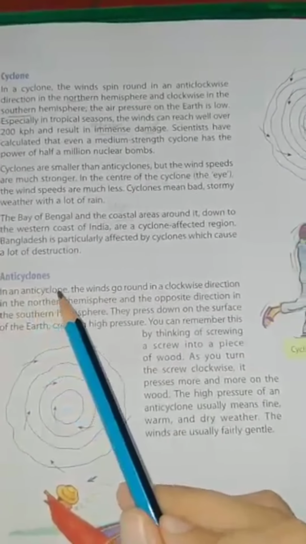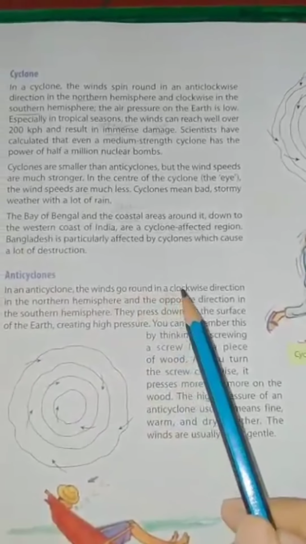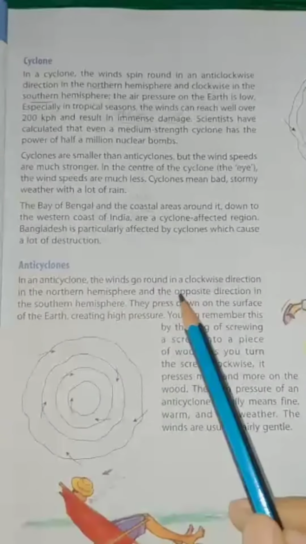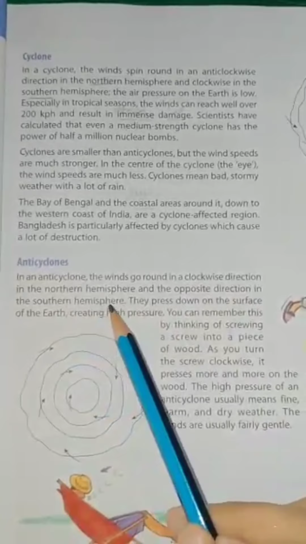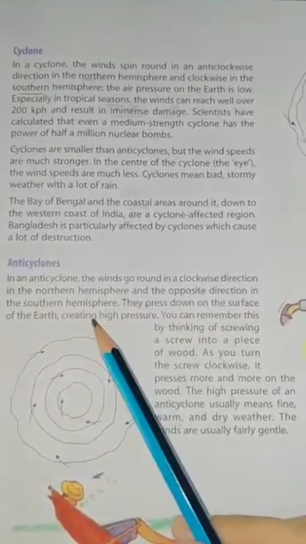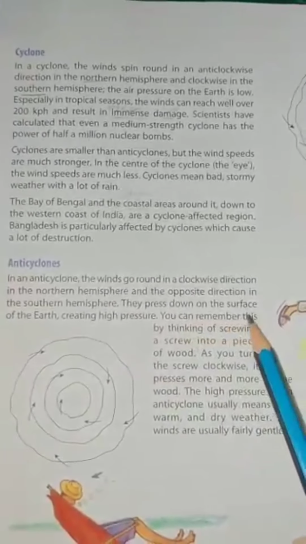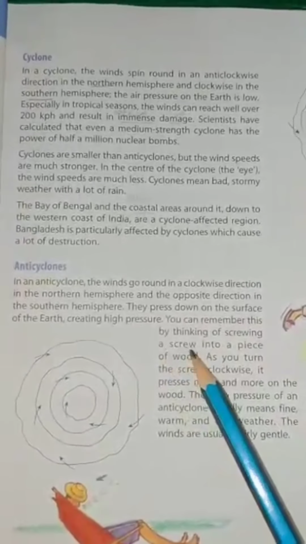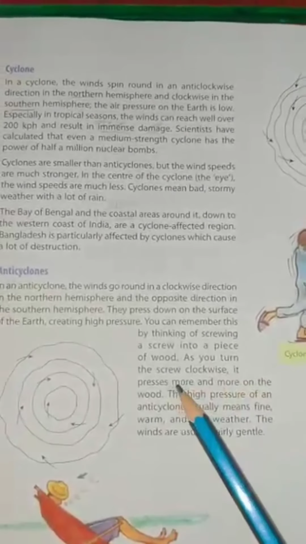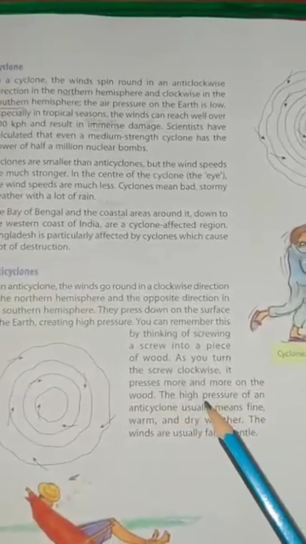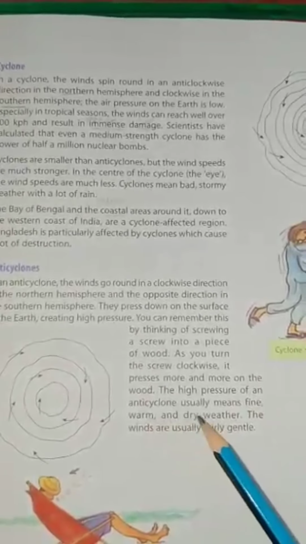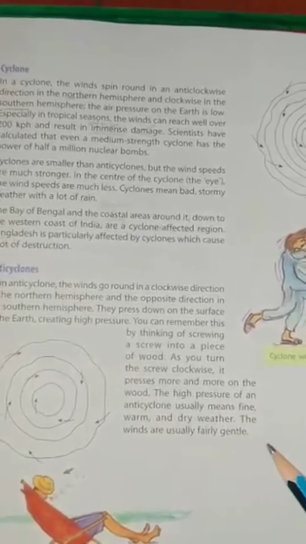Anticyclones. In an anticyclone, the winds go round in a clockwise direction in the northern hemisphere and the opposite direction in the southern hemisphere. They press down on the surface of the earth, creating high pressure. You can remember this by thinking of screwing a screw into a piece of wood. As you turn the screw clockwise, it presses more and more on the wood. The high pressure of an anticyclone usually means fine, warm and dry weather. The winds are usually fairly gentle.